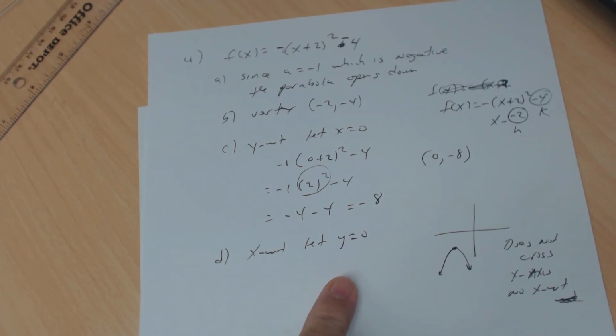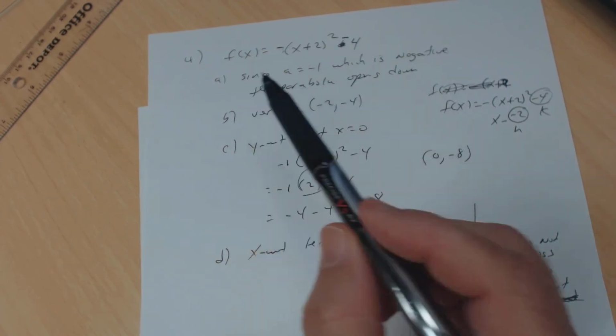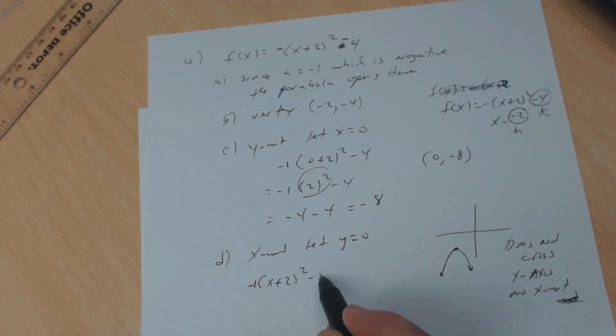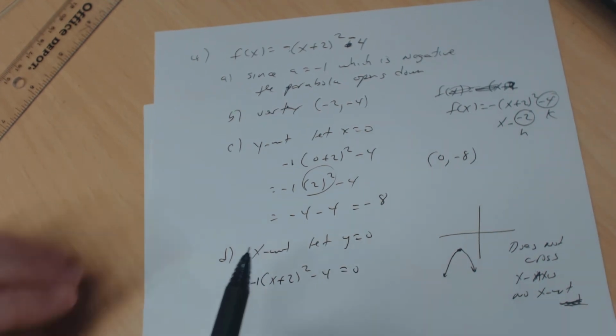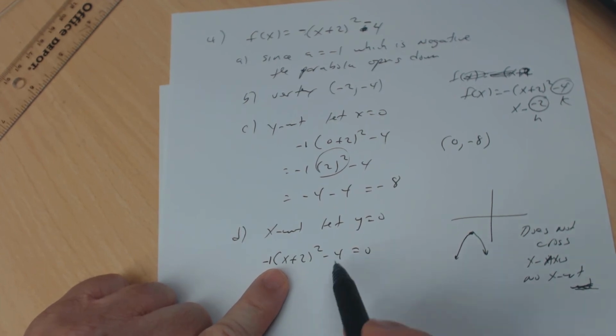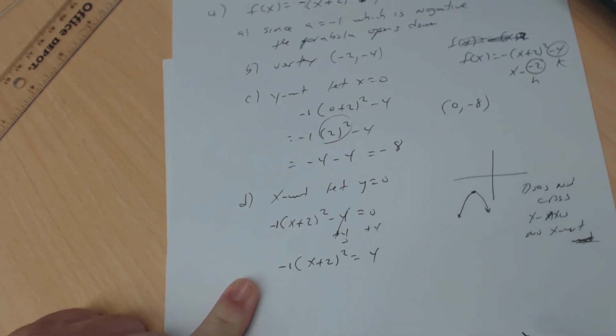There are no x-intercepts. Okay, but let's suppose that you didn't think about this. So remember, what you do is you got to let y equal 0. So you got to take this function set equal to 0. So we have -1 times x plus 2 squared minus 4 equals 0. And just like the previous problem, we got to get the square part by itself. So I got to add 4 to both sides. And then combine like terms, I got -1 times x plus 2 squared equals a positive 4.